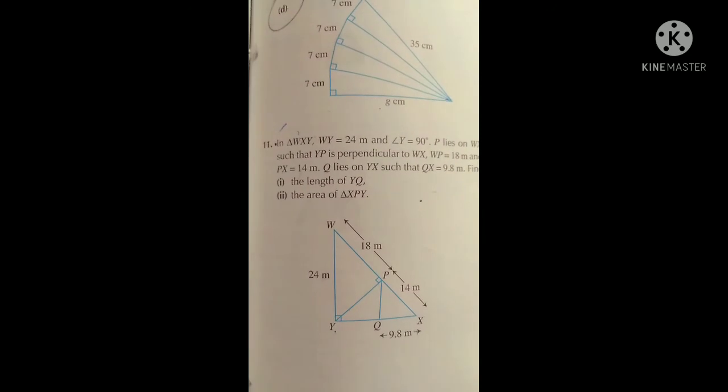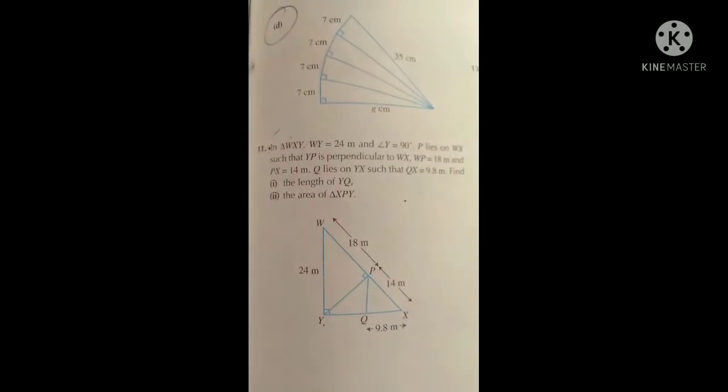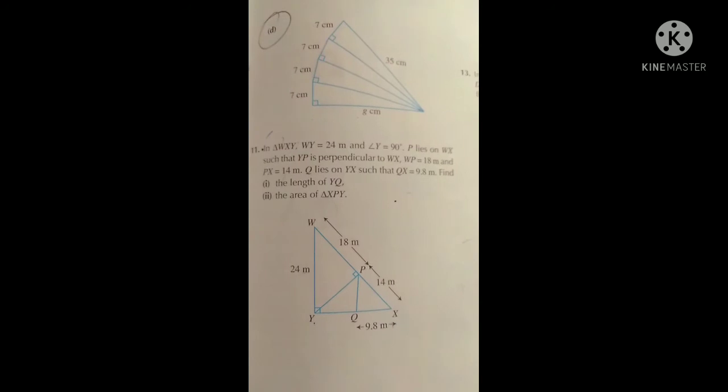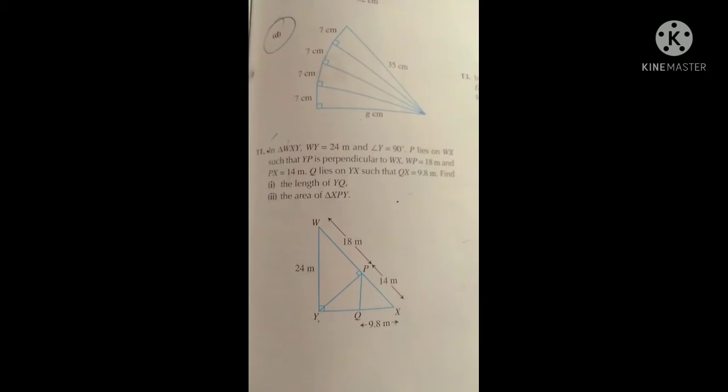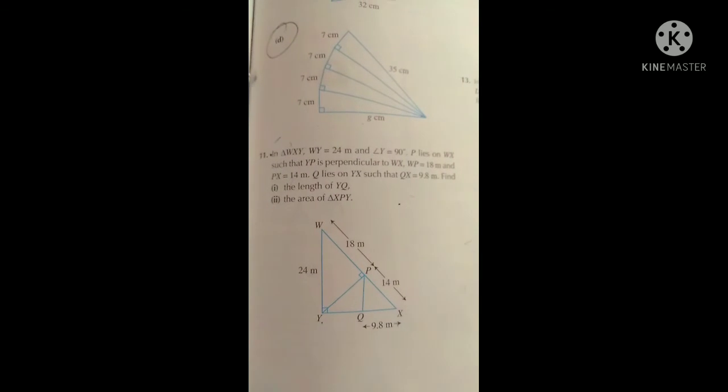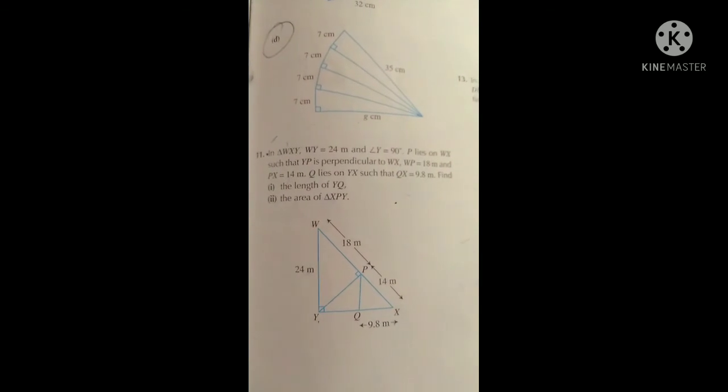Question number 11 is: in triangle WXY, WY is equal to 24 meter and angle Y is equal to 90 degree. P lies on WX such that YP is perpendicular to WX. WP is equal to 18 meter and PX is equal to 14 meter. Q lies on YX such that QX is equal to 9.8 meter. Find the length of YQ and the area of triangle XPY.